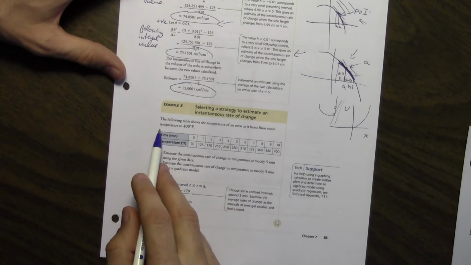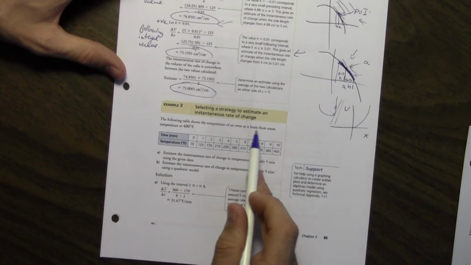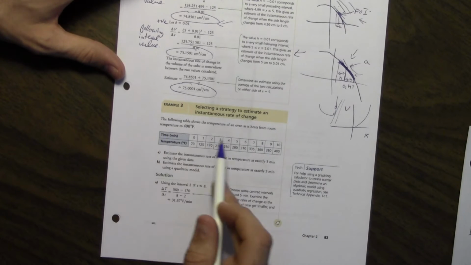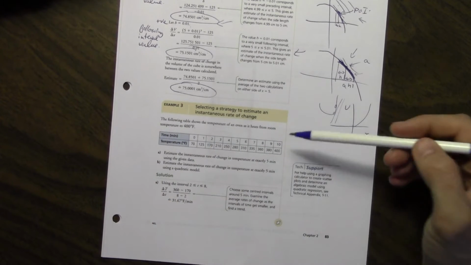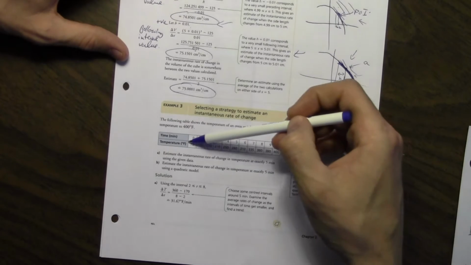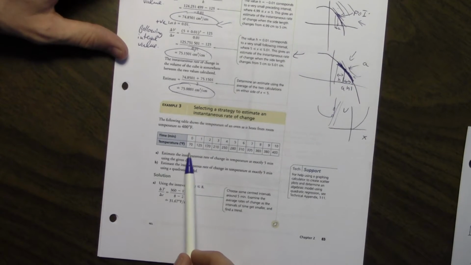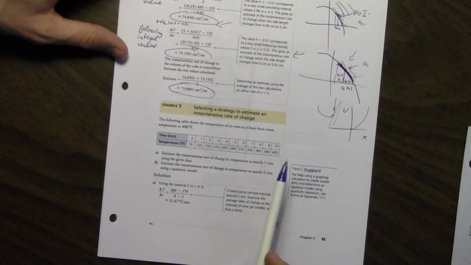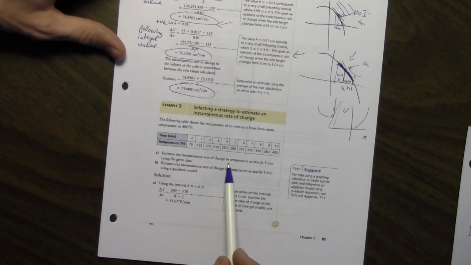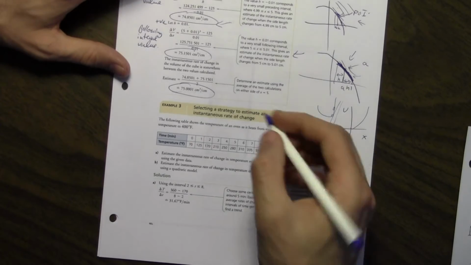Okay. Number 3, selecting a strategy to estimate instantaneous rate of change. We have an oven that heats up from room temperature to 400 Fahrenheit. There's our time, and there's our temperature going up. So we have a table of values. Estimate the instantaneous rate of change in temperature at exactly 5 minutes.